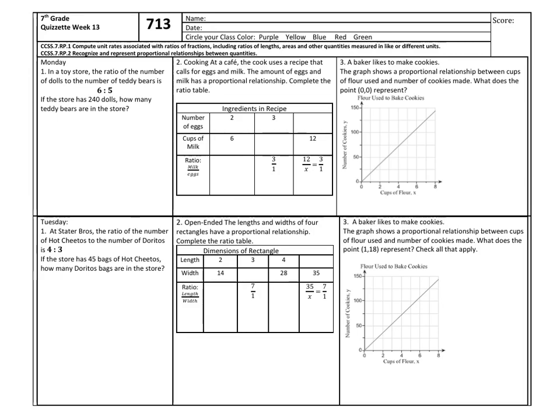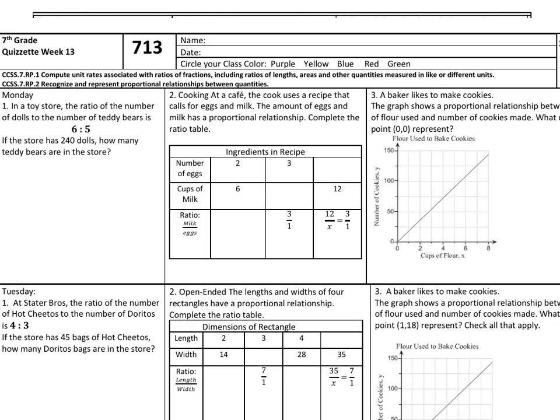Today we'll be watching a Quizzette video on Quizzette 713. Please make sure you write your last name, comma, first name, that you write today's date, and that you circle the appropriate class color. Today I'm going to say that I'm yellow class.